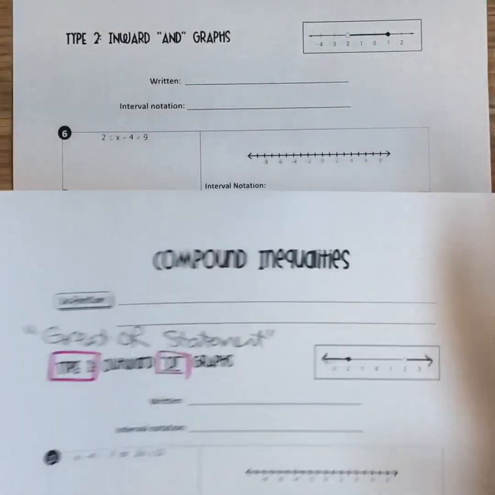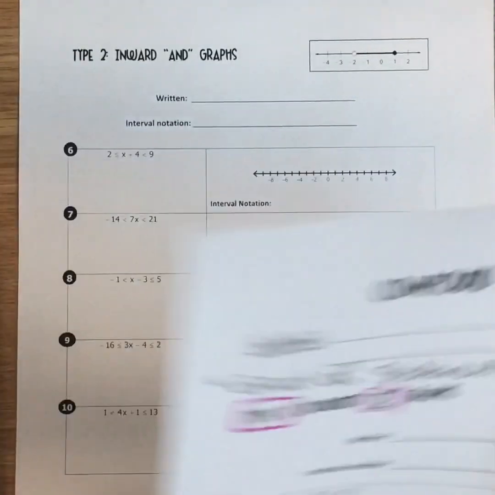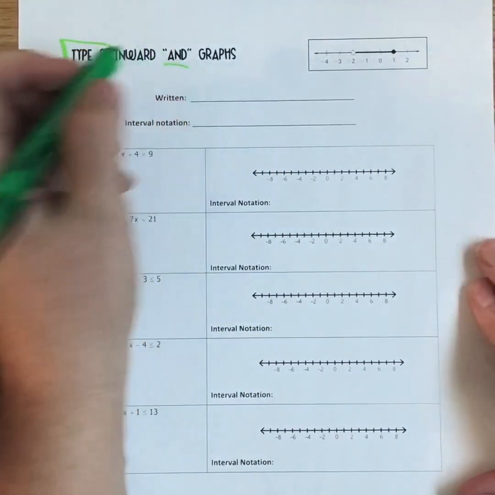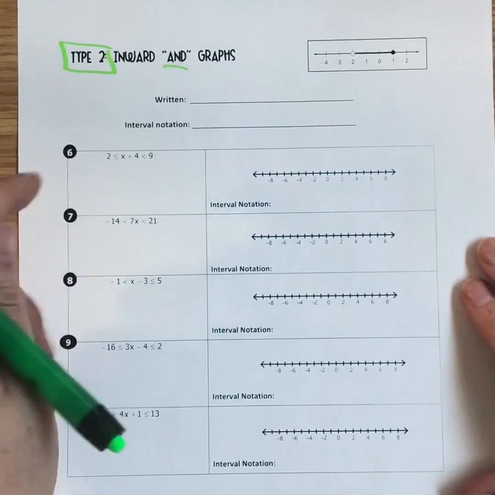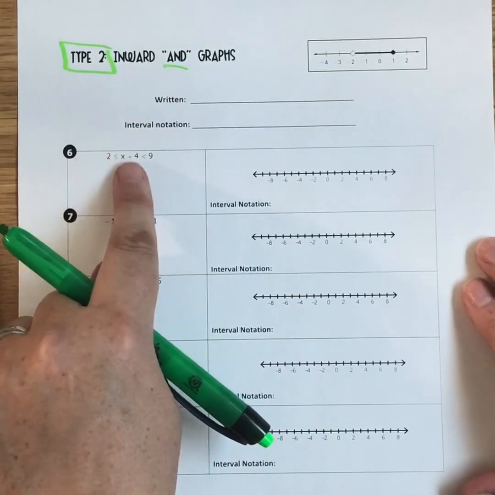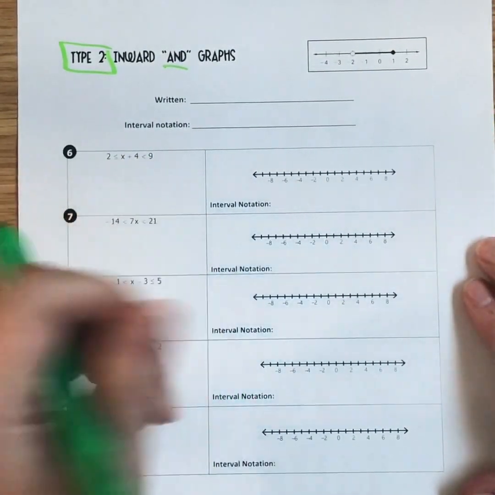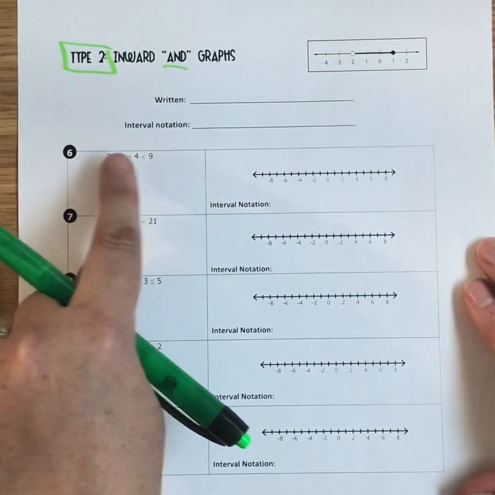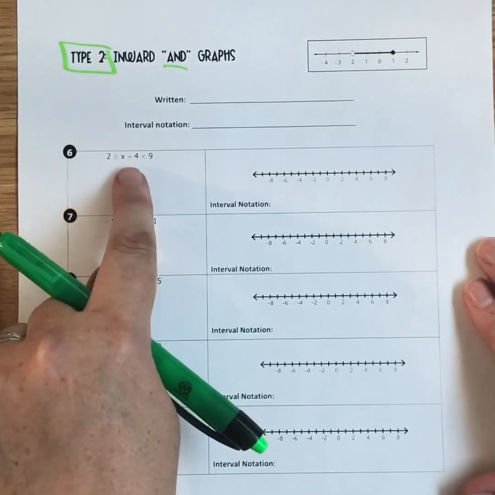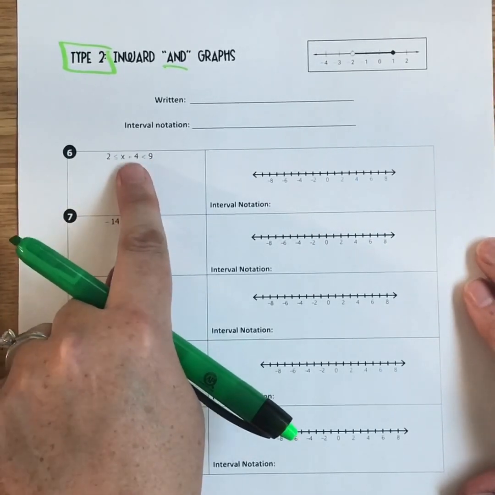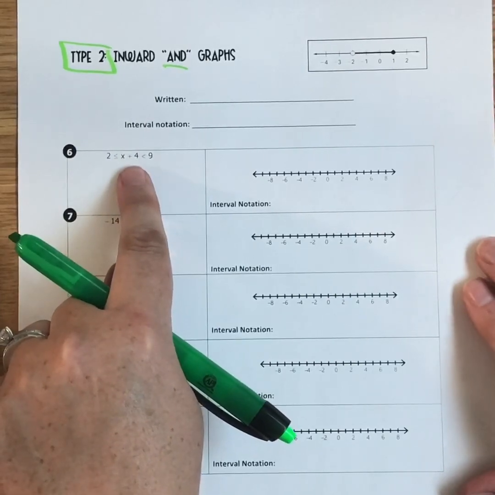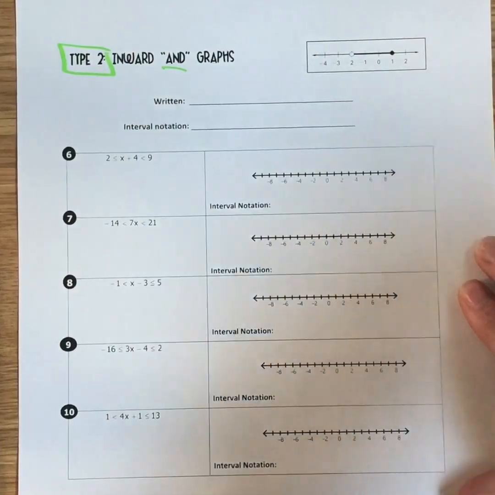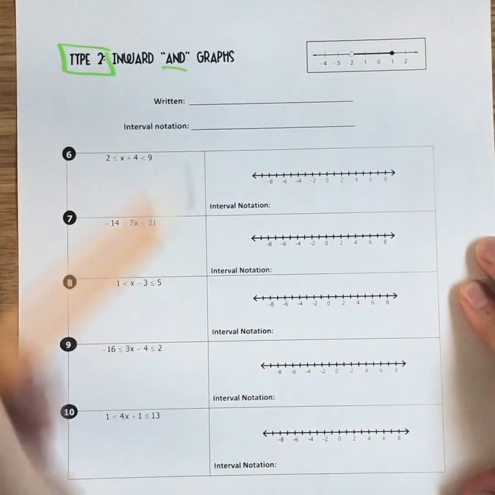Okay, so the second type that we're going to be talking about has an "and." We don't really deal with the "and" in Algebra 1 as such. It's actually like a three-sided inequality where, instead of just having a left and a right side like we're used to, you're going to have a left, a center, and a right side. The only difference is you're going to have the x in the middle, and you want to get all your x's in the middle.